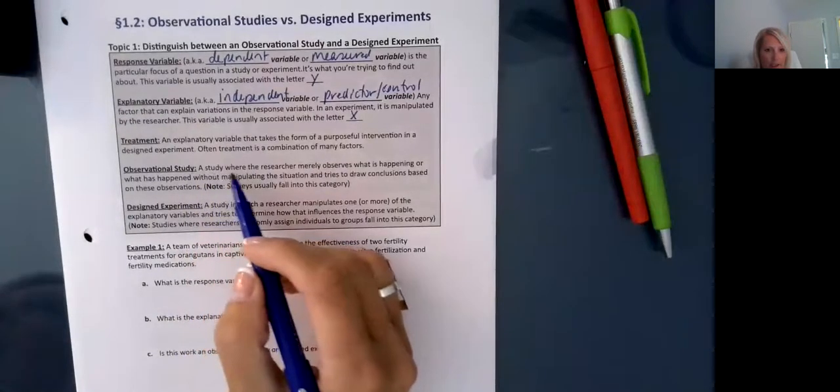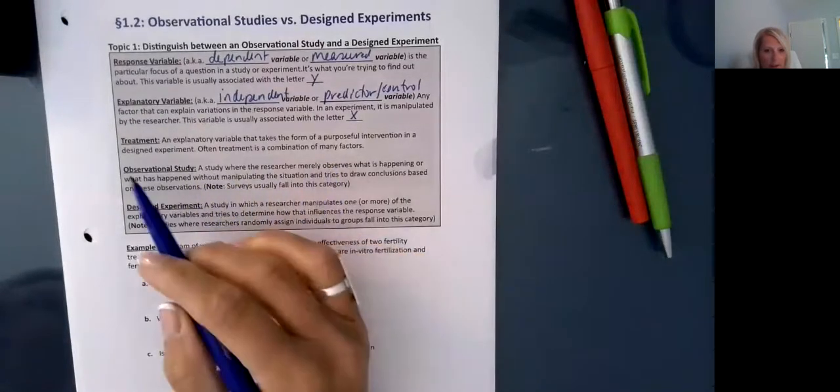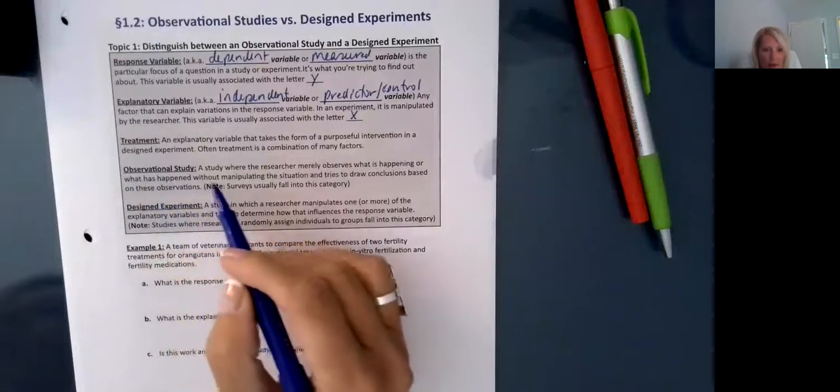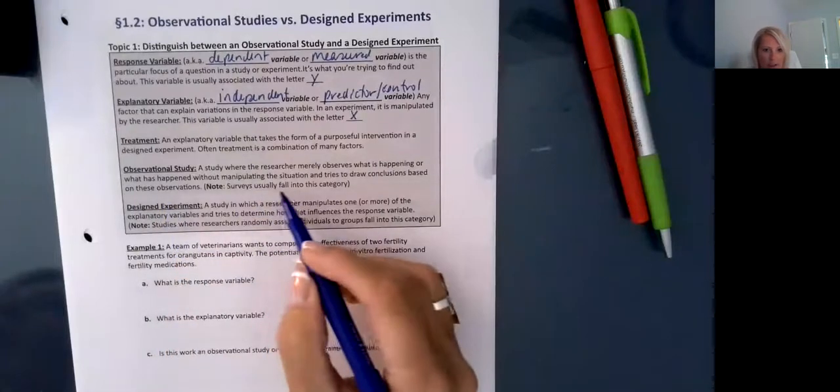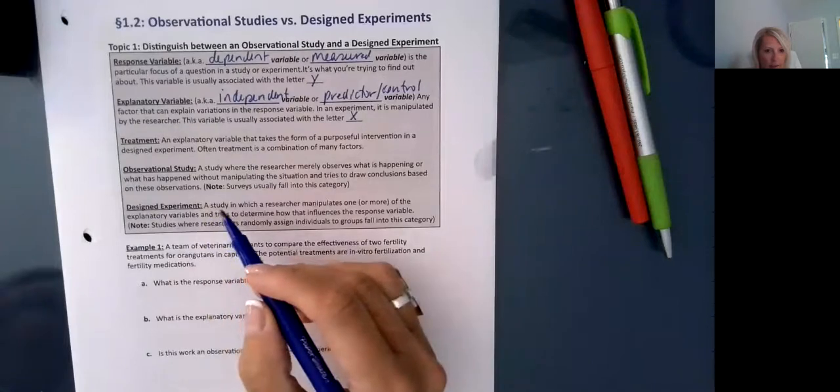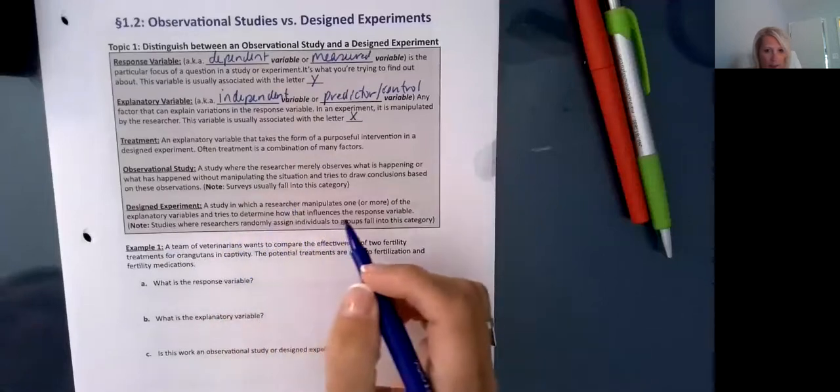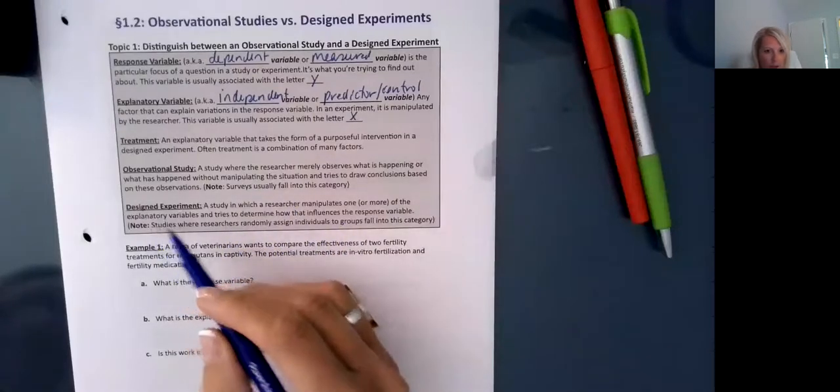An observational study is a study where the researcher merely observes what is happening or what has happened without manipulating the situation and tries to draw conclusions based on these observations. Surveys usually fall into this category. A designed experiment is a study in which a researcher manipulates one or more of the explanatory variables and tries to determine how that influences the response variable. Note, studies where researchers randomly assign individuals to groups fall into this category.